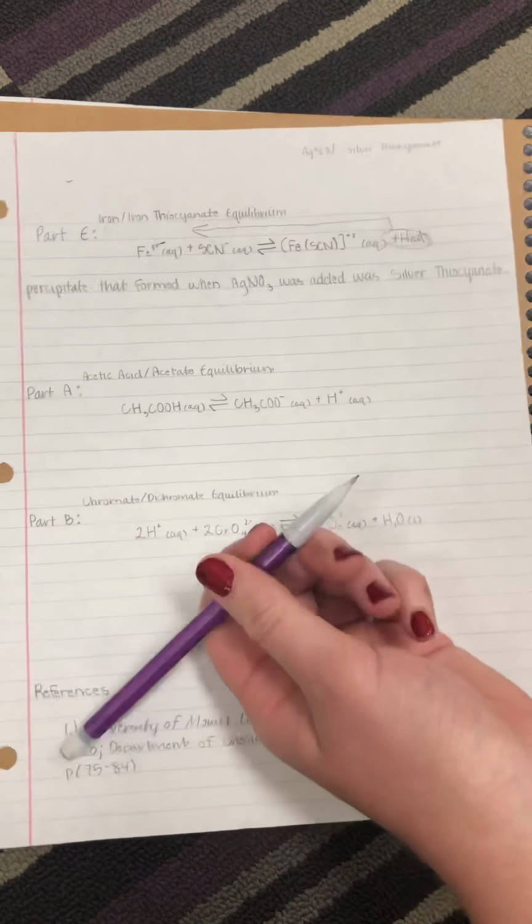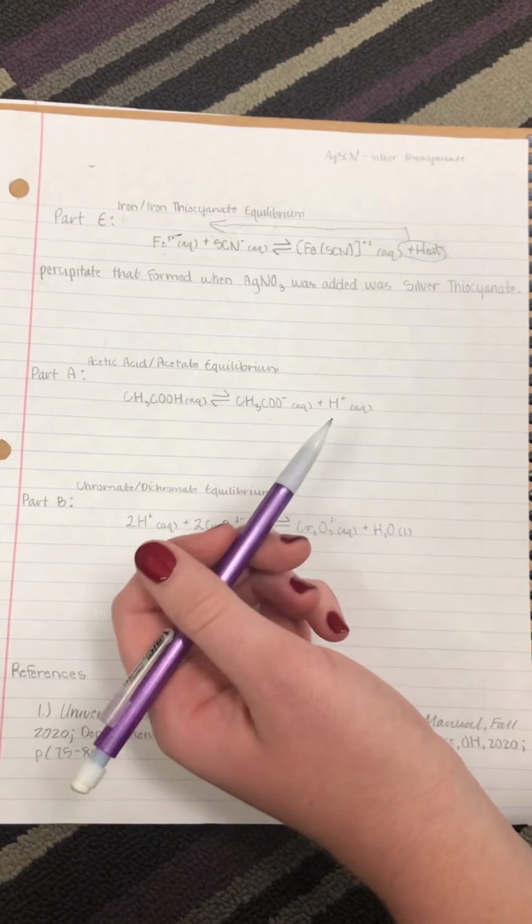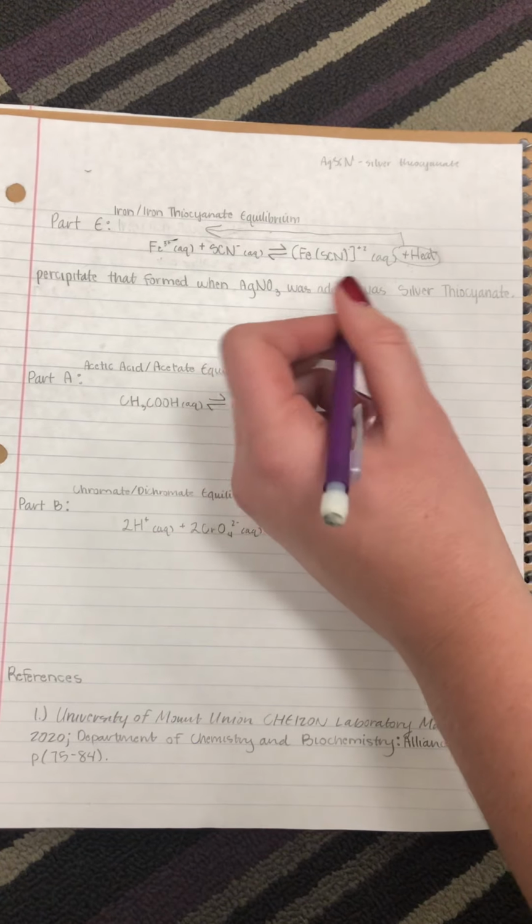This color change is also proof that the reaction is exothermic due to the lighter color being a result from the shift left, which means the stress was placed on the product side.